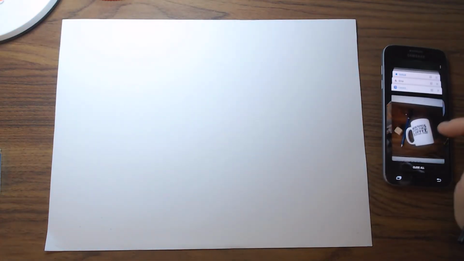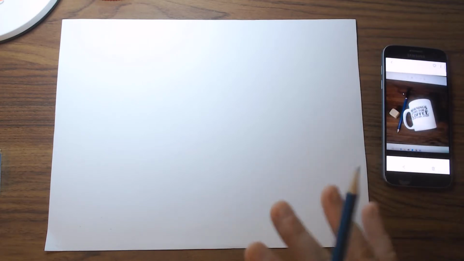The first thing that you're going to want to do is get your basic shapes in your drawing. So I have my coffee cup, I have a pencil, and I have an eraser.